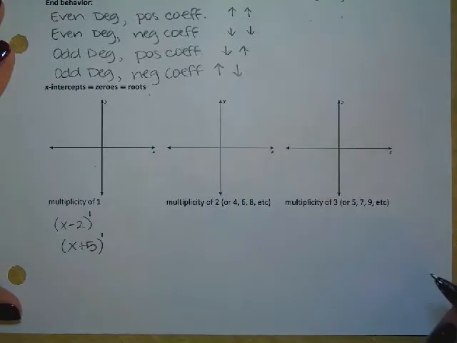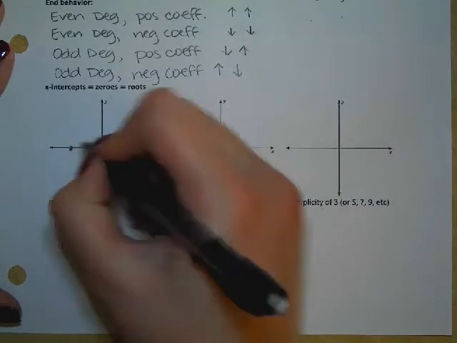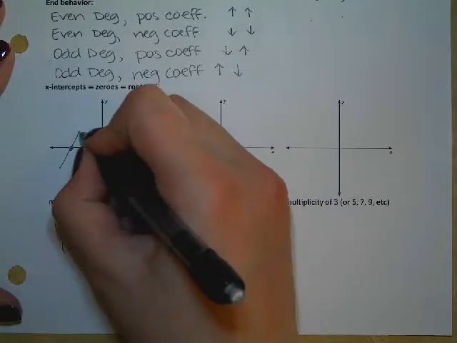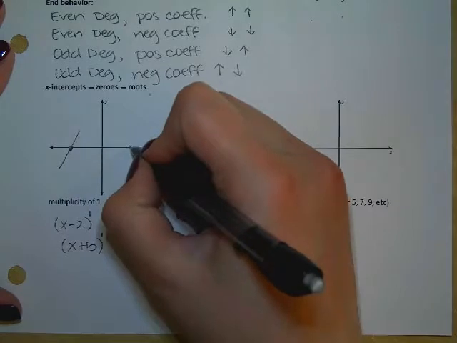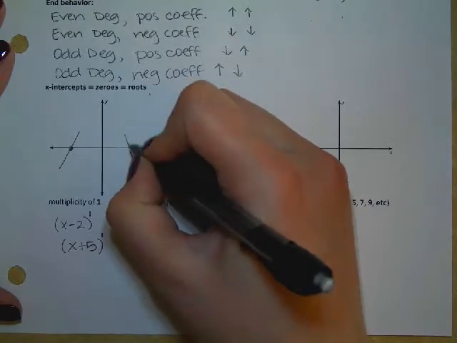Anytime we see an x-intercept with an exponent of 1, that means that at the x-intercept it went straight through because it's linear, so it just goes straight. Okay?